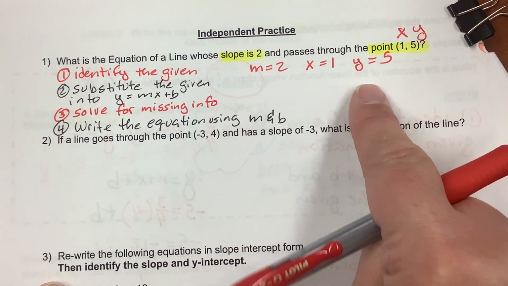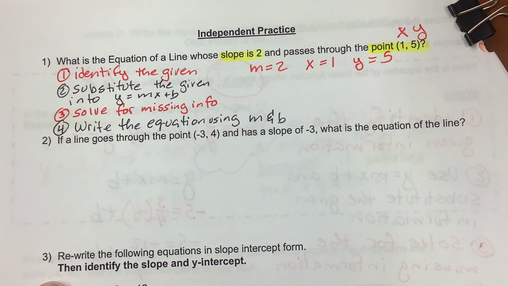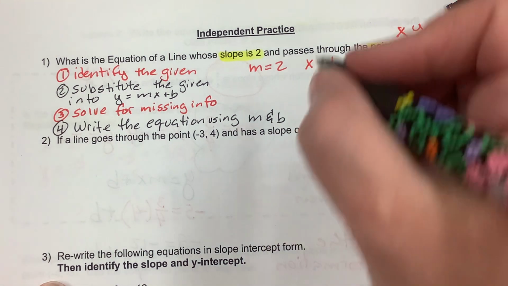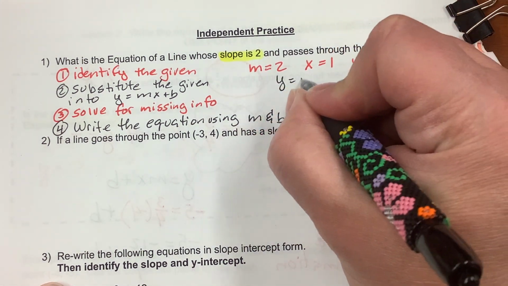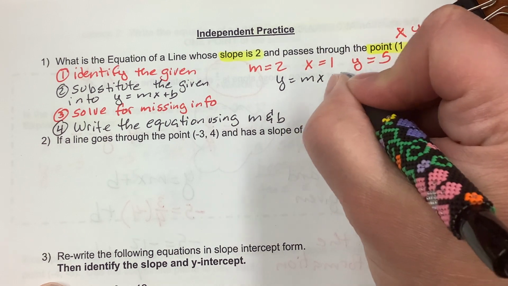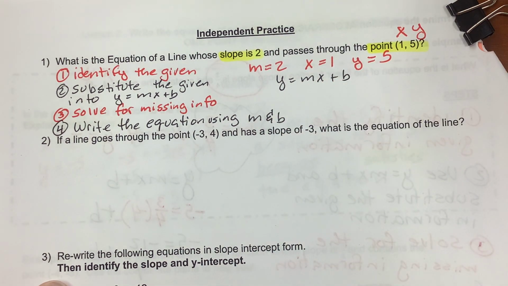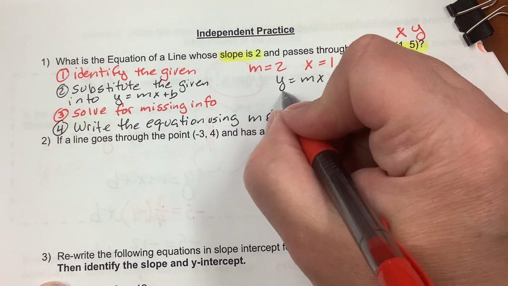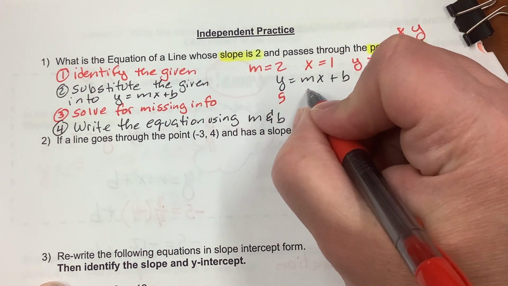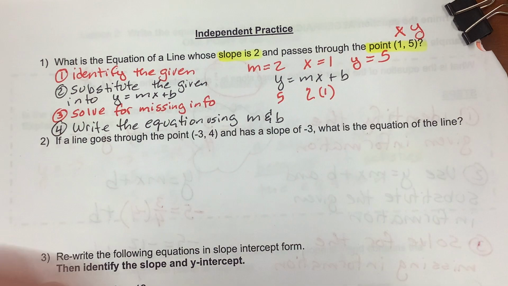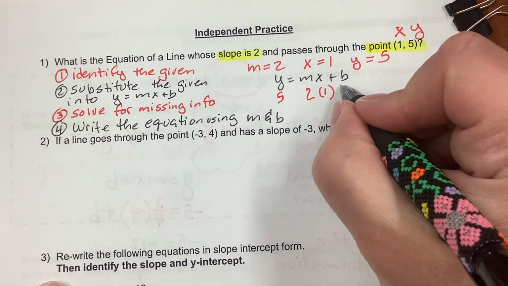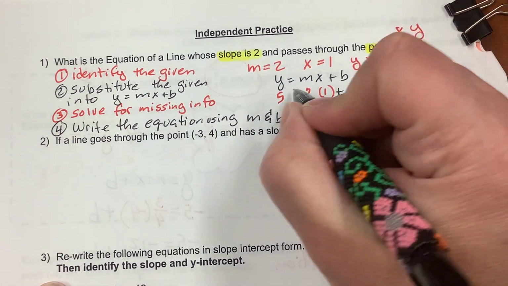So I like to write my information right across the top and then substitute that into y equals mx plus b. So let's see, y is 5, m is 1, oh sorry, m is 2, x is 1, and it's b that I'm looking for.